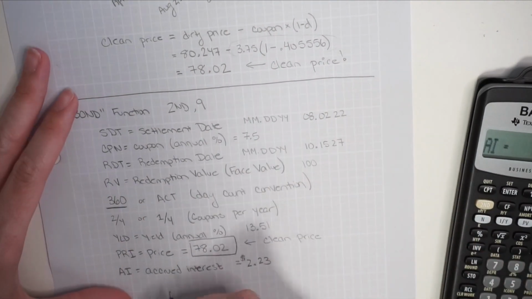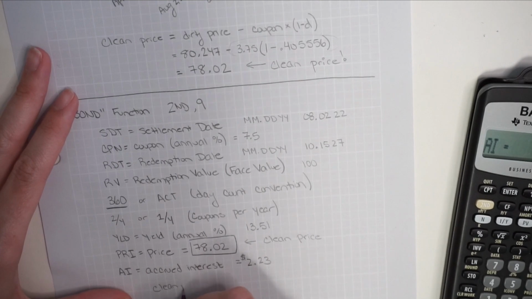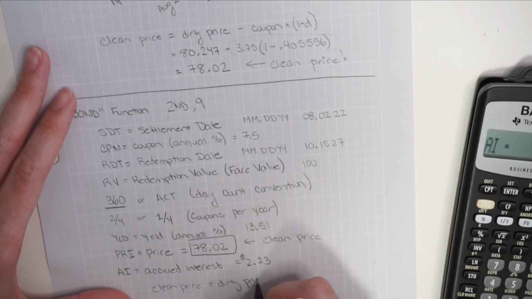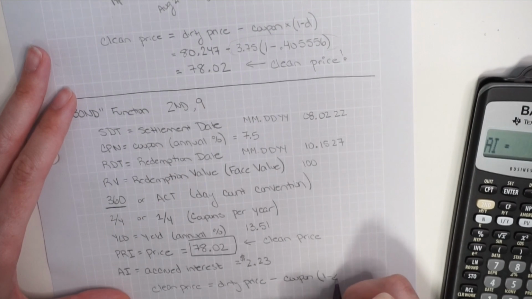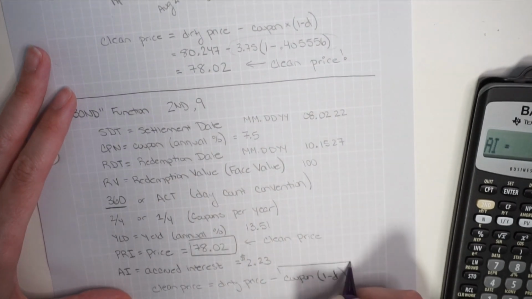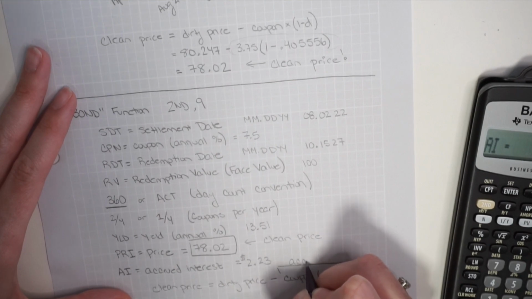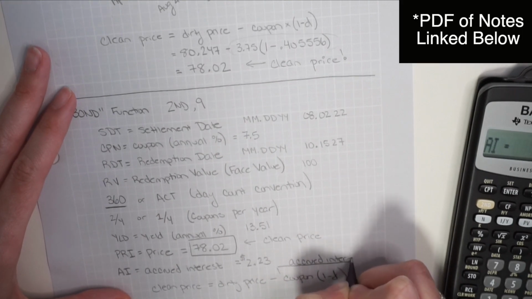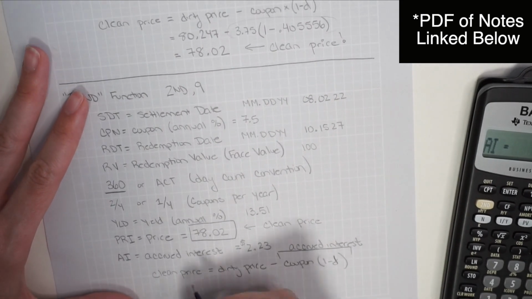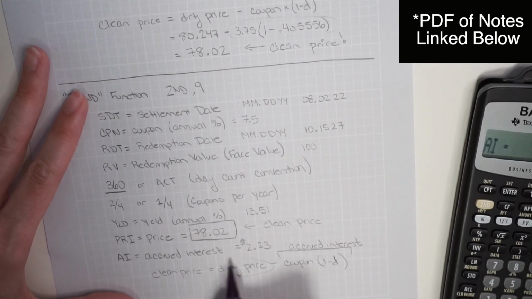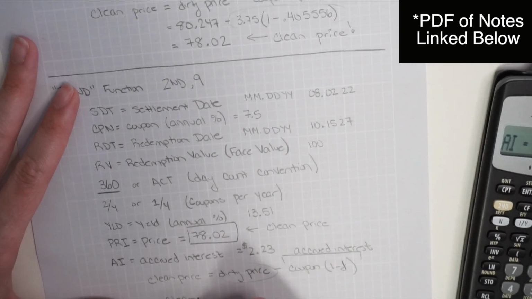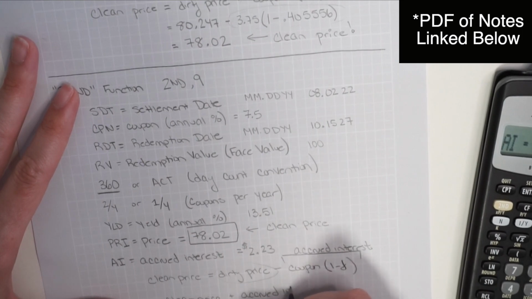So if I rewrite this out, my clean price equals my dirty price minus my coupon times 1 minus that length of time. This whole coupon times 1 minus the length of time, that is my accrued interest. So I can rewrite this as, I'm going to solve for the dirty price, so my clean price plus my accrued interest equals my dirty price.